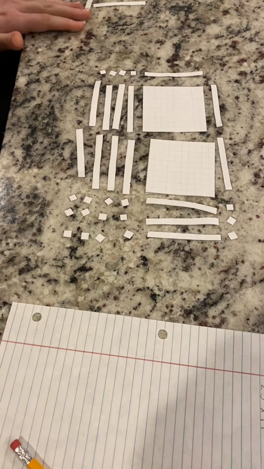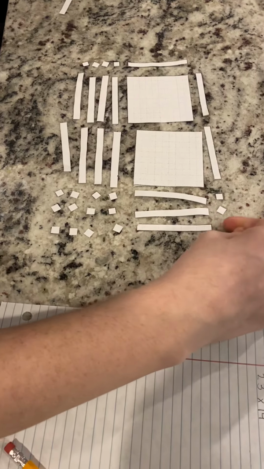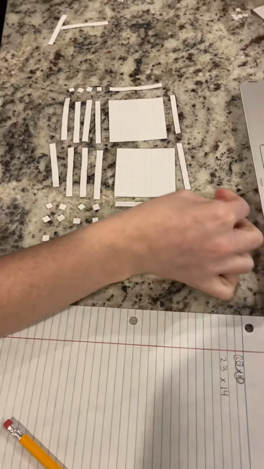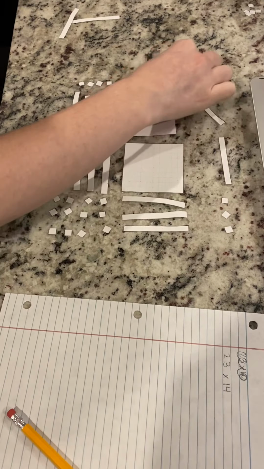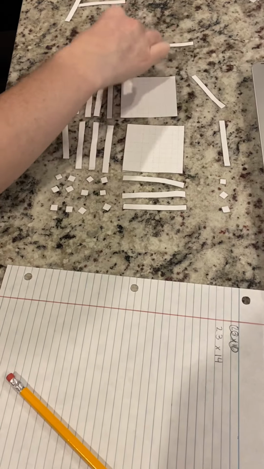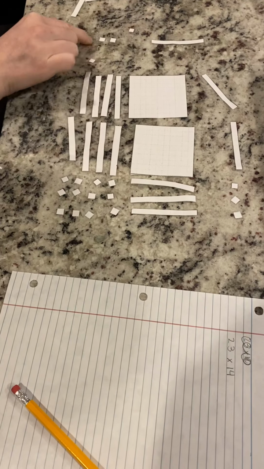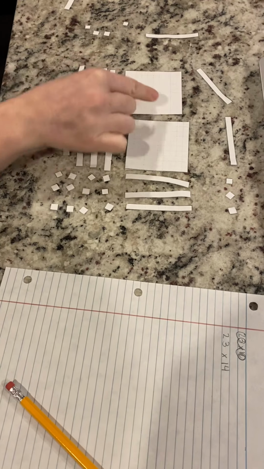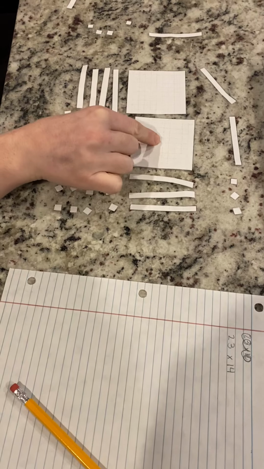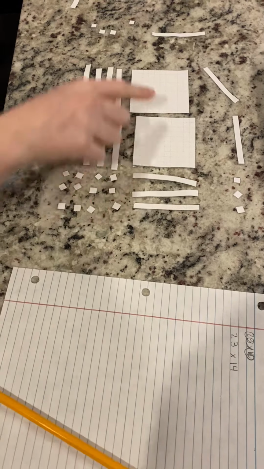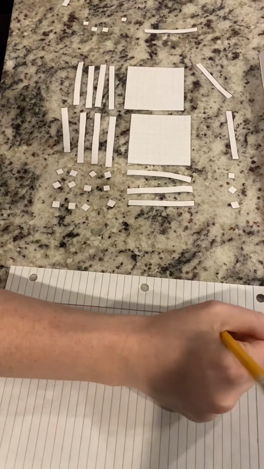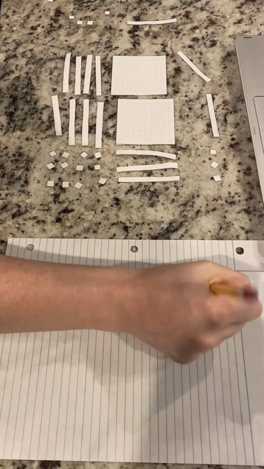Just so you don't get confused, it's easier for me to push my factors back to be able to find what my product is going to be. So I'm going to push my factors back. And then we're just going to do basic counting. So we've got 100, 200, right? Those are taken care of. So I'm going to write 200 down.